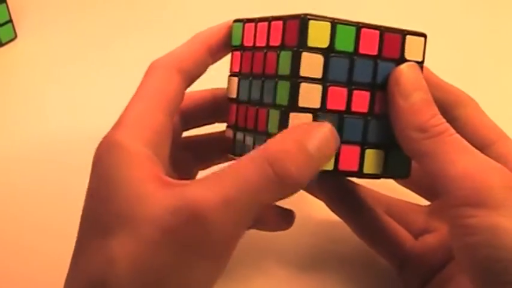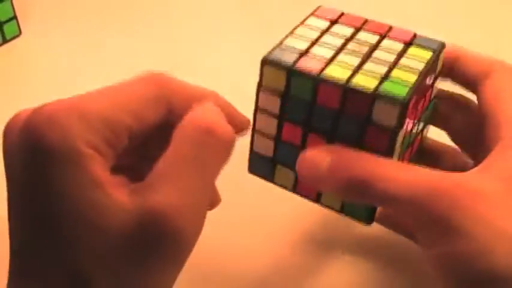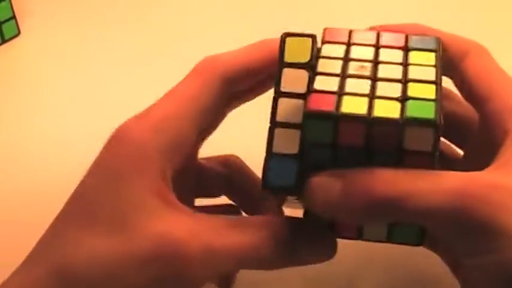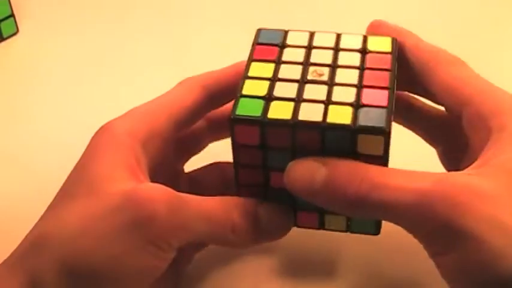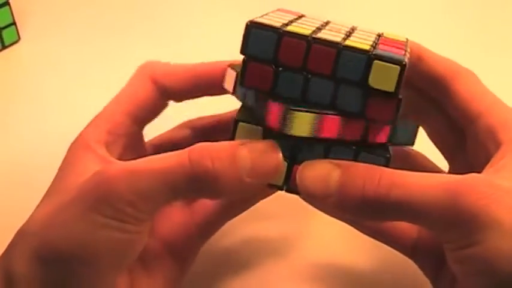So as you can see here, it's solved. We're going to move it up into this top layer. Move an unsolved edge into its position. Move it back, and then solve our centers.